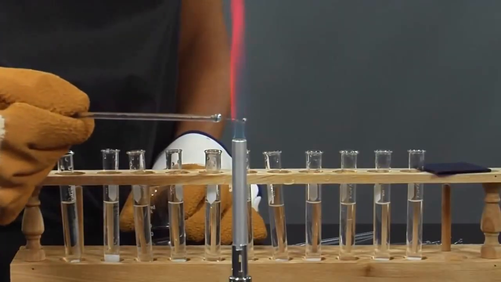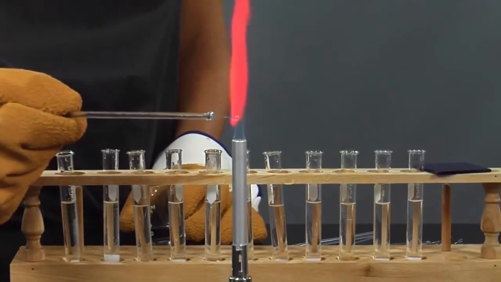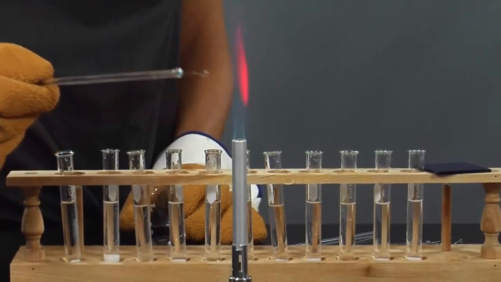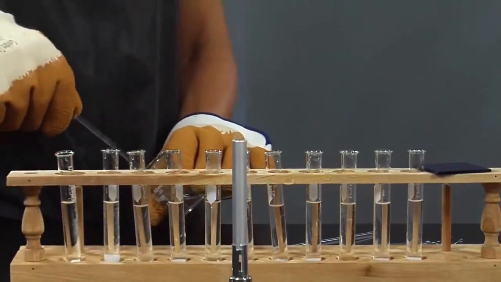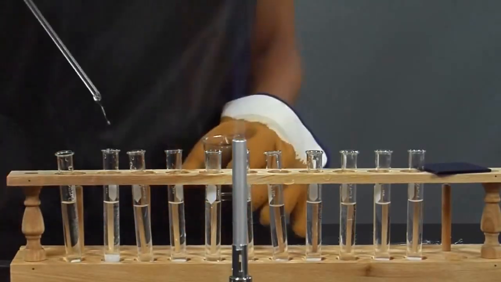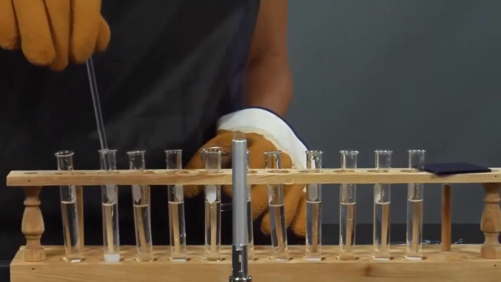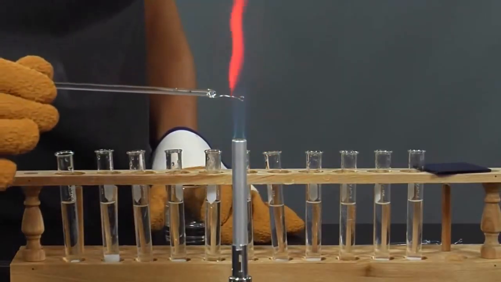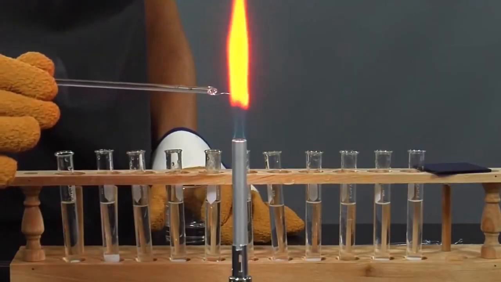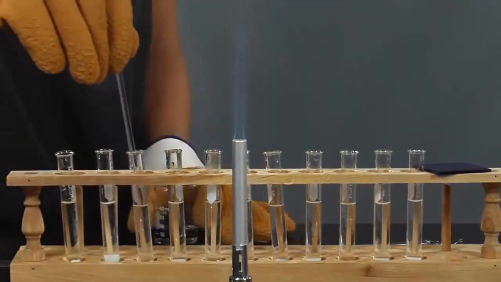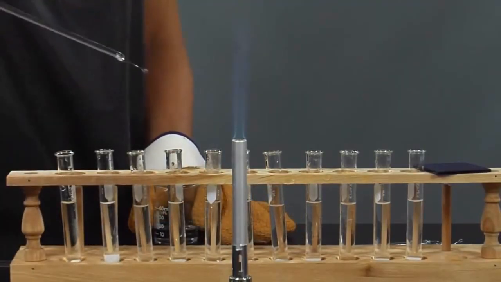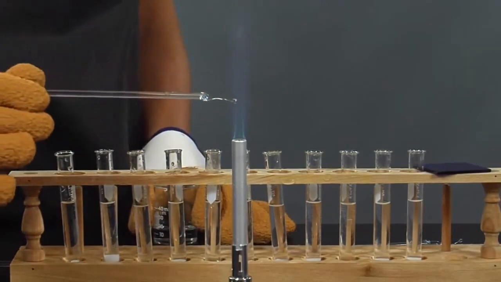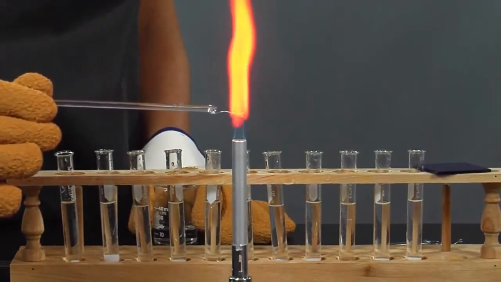Notice the lithium compound in test tube number 1 produces a red flame. Write this observation in your lab manual. We will repeat the procedure for test tube number 2. Write the flame color of sodium chloride in your manual. We will do the same thing for the compound in test tube number 3, sodium nitrate, and record the color of the flame.